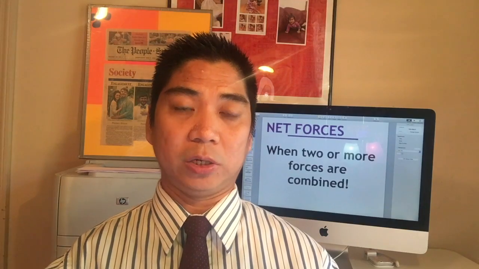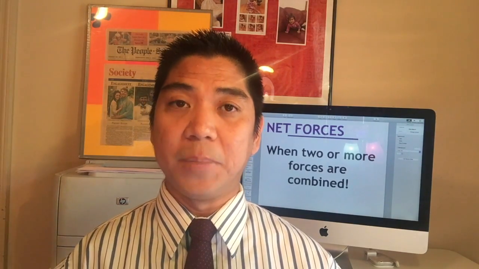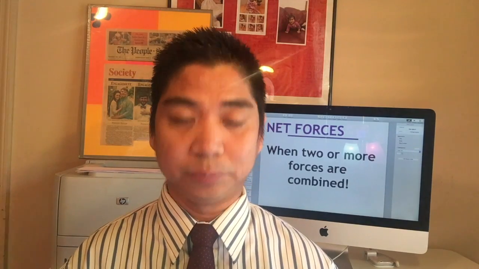Now, on the contrary, if I'm going to give you another example. For example, I am pushing this object towards north and another person is pushing this object in the opposite direction towards south. What are we supposed to do? To get the net force, we have to subtract. Again, forces can be added or subtracted to get the net force. It is very dependent on the direction. If it goes in the same direction, you have to add. If it goes in the opposite direction, you have to subtract. We're going to go over this as we go further with our lesson.